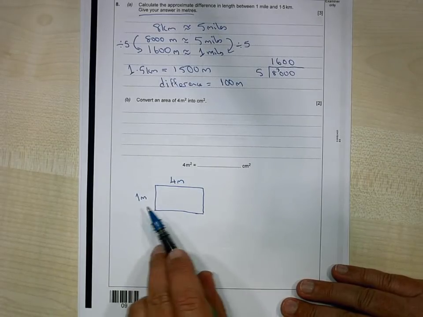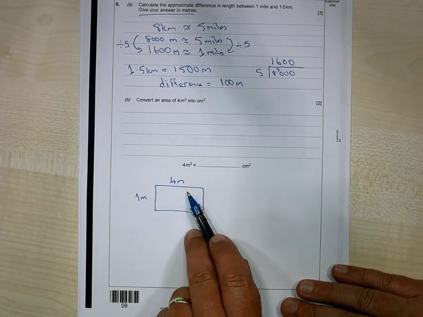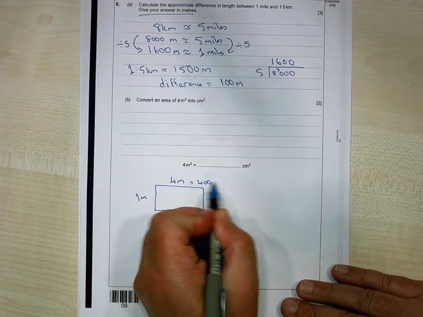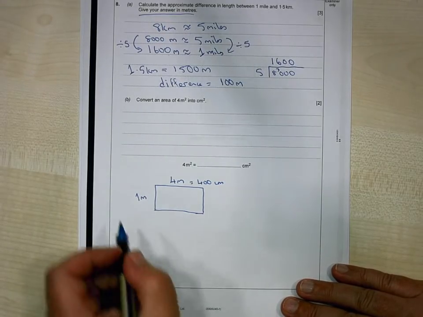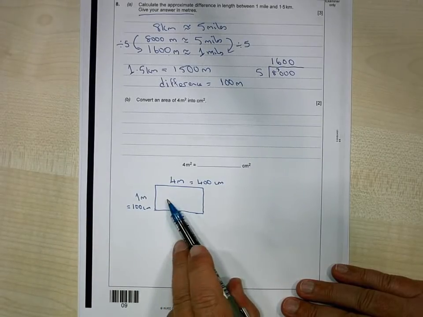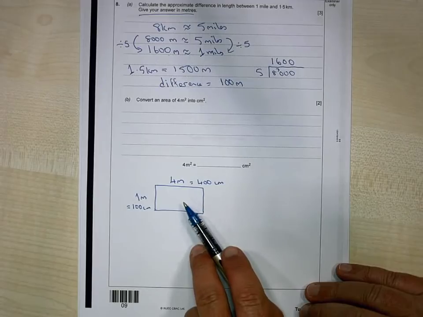Okay? The point is that if we wanted to work out what that is in centimeters, I know that 4 meters is actually 400 centimeters. And 1 meter is 100 centimeters. To work out that area, 1 times 4 gives me 4 square meters.